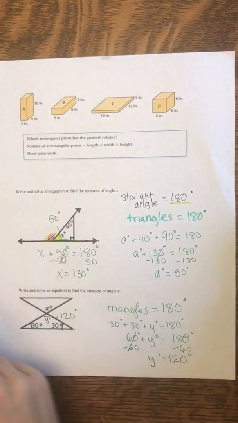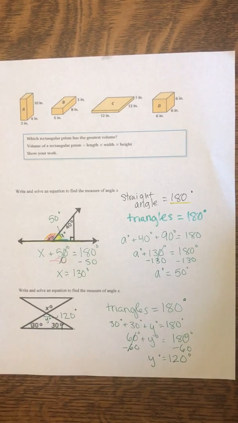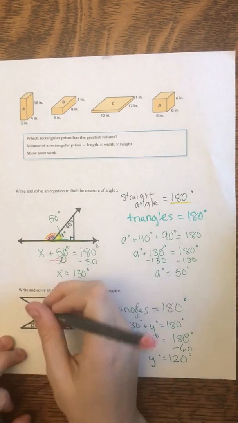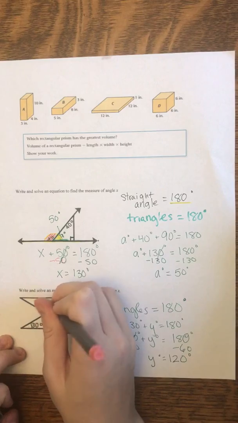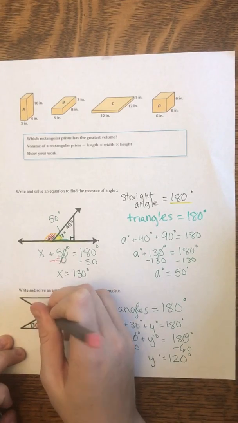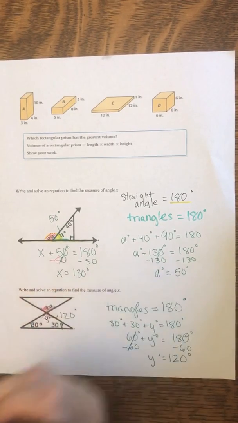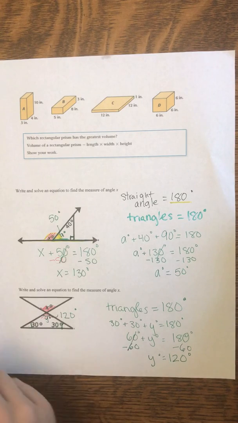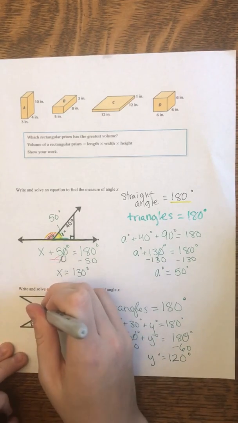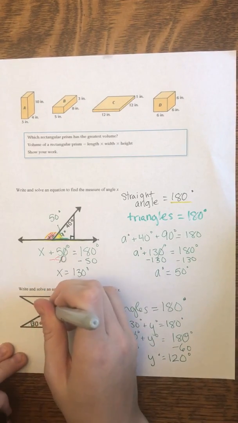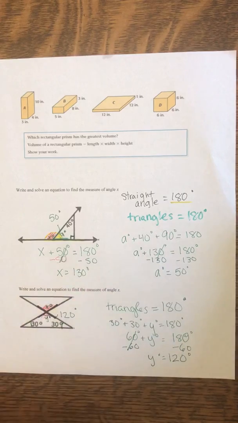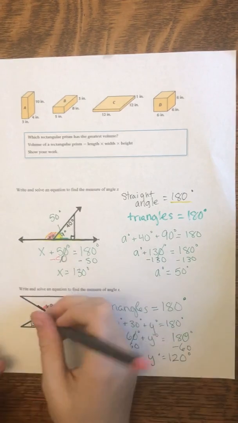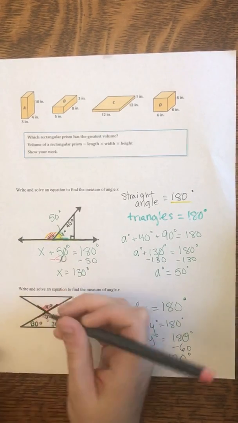Now, this is what I really want to stress. It's very important. Do you see these angles? It looks like a large X. They're the angles that make up an X. Let me highlight these angles with the Sharpie. These two pink angles are called vertical angles.